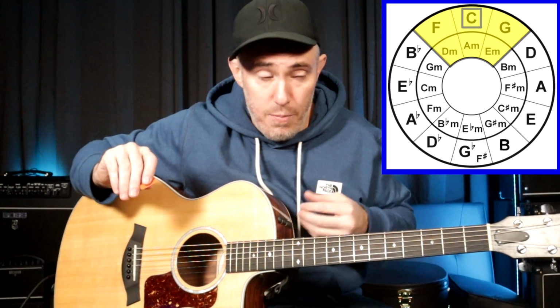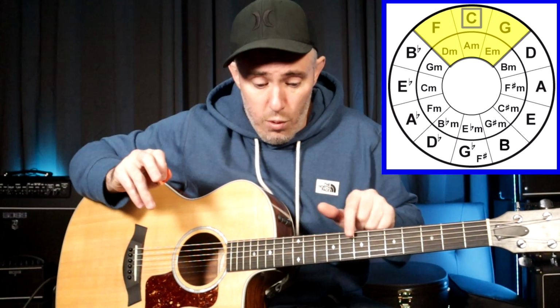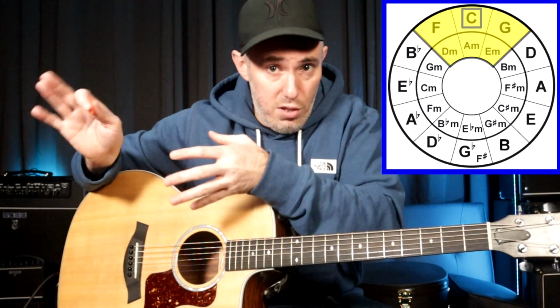The key in question is the key of C major. So you can also use your circle of fifths to make that same exact determination. Go to your circle of fifths, find the C on the outer circle. That's the key in question. The surrounding grouping of 6, those are your 3 major and 3 minor chords for the key of C major. So you can use the guitar using this little 1, 2, 3, 1, 2, 3 method, or you can use the circle of fifths.